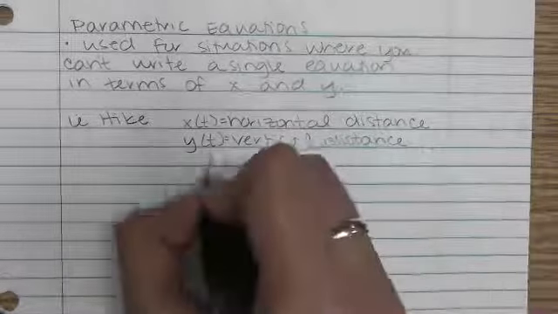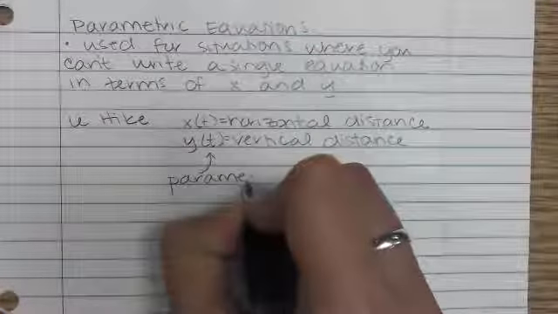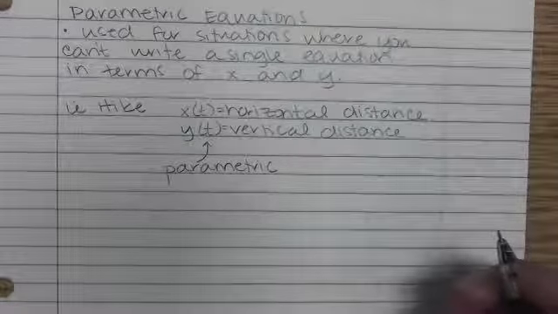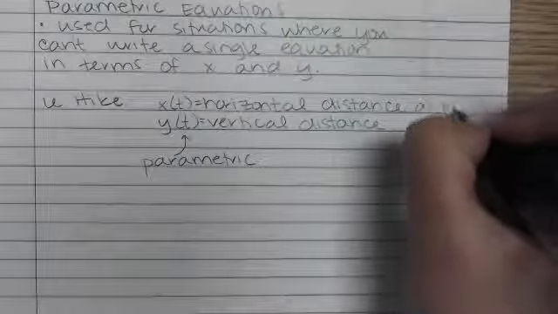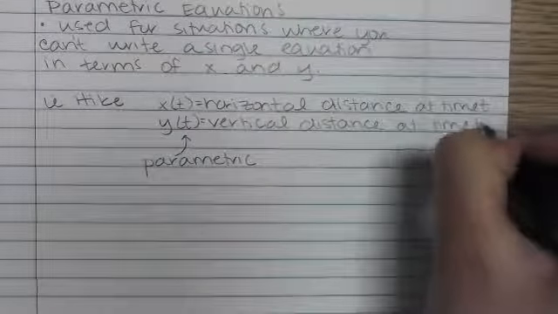So here I'm going to write that this is called the parameter that we base our parametric equations on. We would have one equation in terms of a horizontal distance and one in terms of a vertical distance. And since both are in terms of t, we would say at time t. If you were going to make a table of values for this, the time would be kind of like the equalizer.